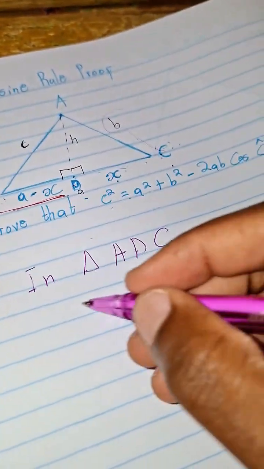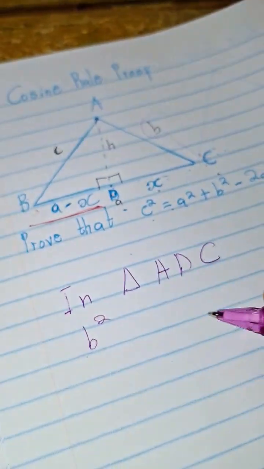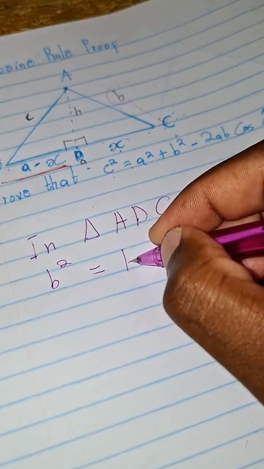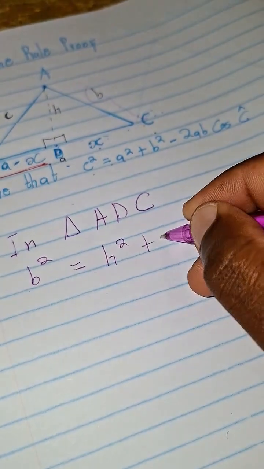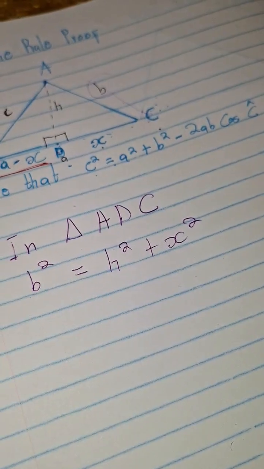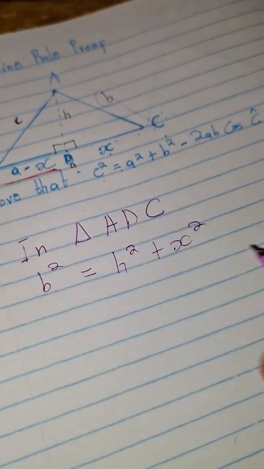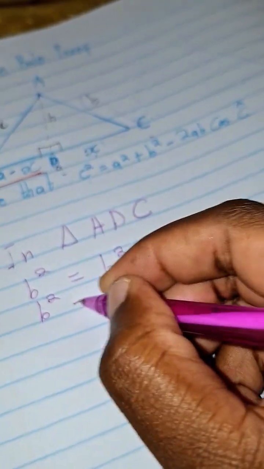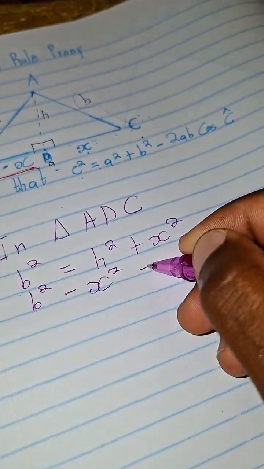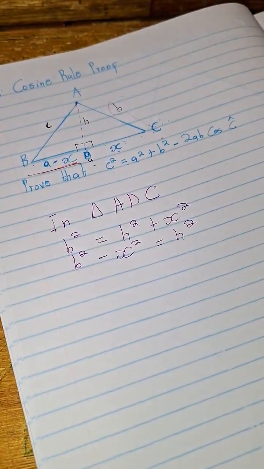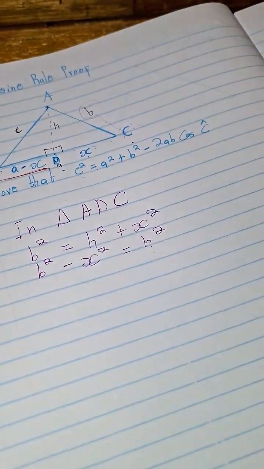So we can simply say b squared equals h squared plus x squared. Now let's solve for h squared: we take x squared to the other side, so b squared minus x squared equals h squared. And we are done with this triangle.